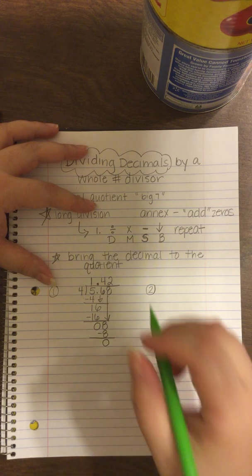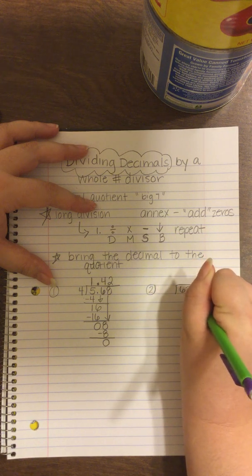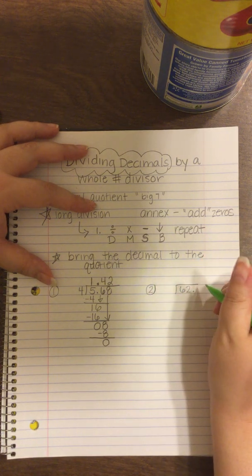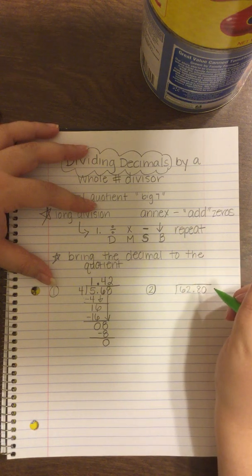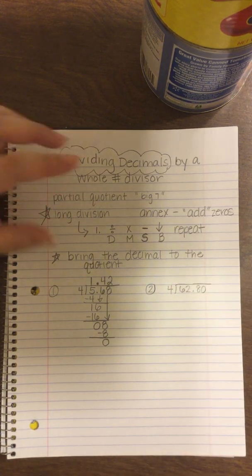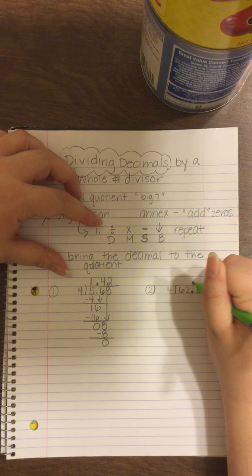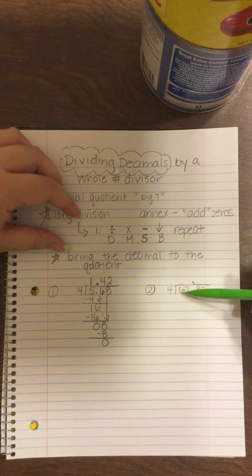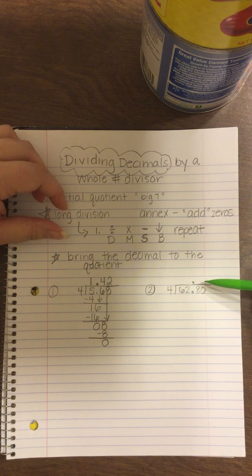Let's go ahead and divide 62 and 80 hundredths divided by 4. Oh, 4 again. All right, we'll just roll with it. Step 1 is to take that decimal and pop it up on the top. Now I have 4 numbers in my dividend, so I must have 4 numbers in my quotient.